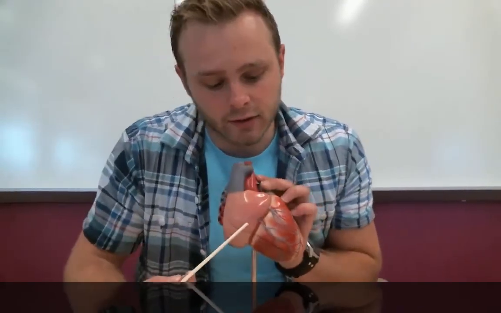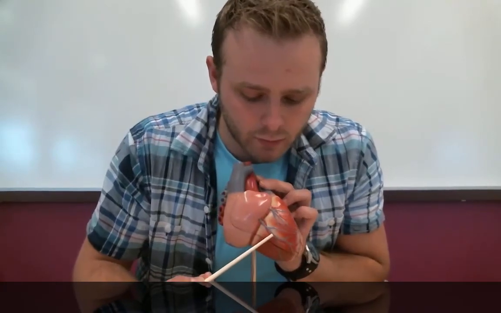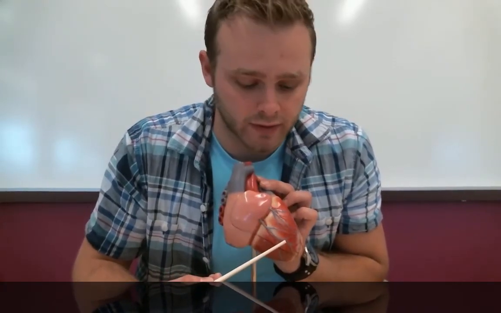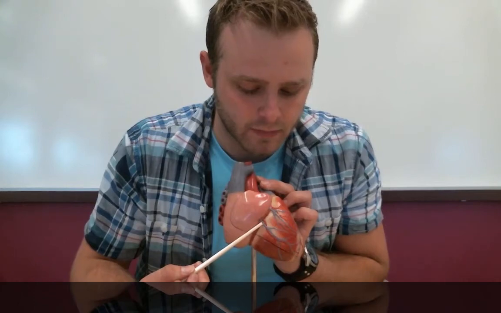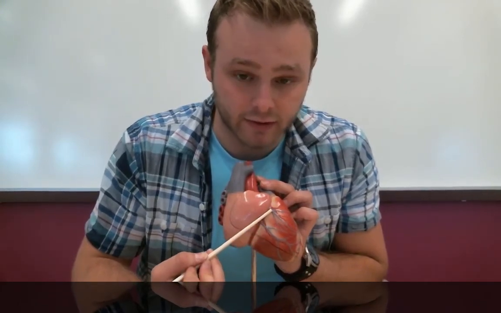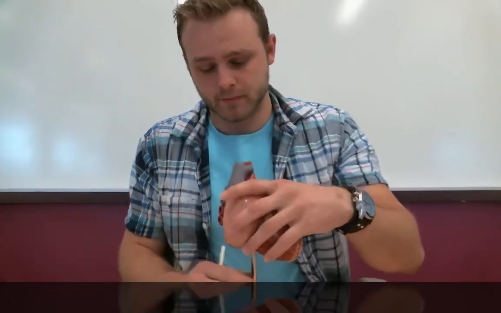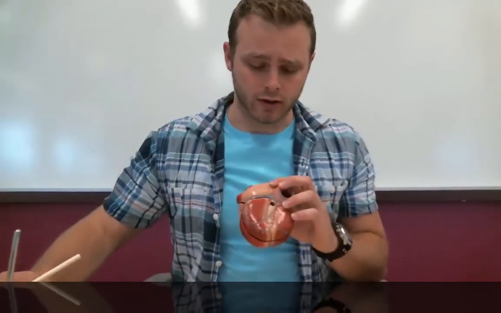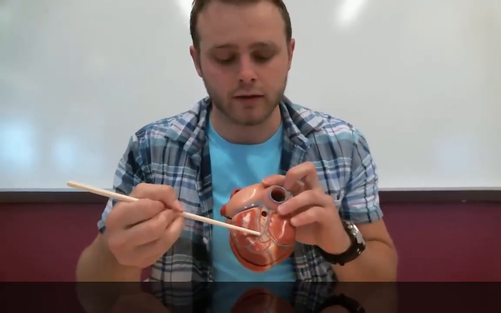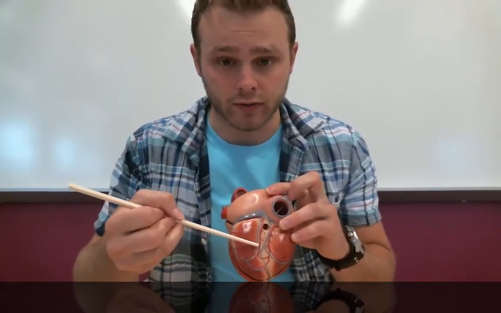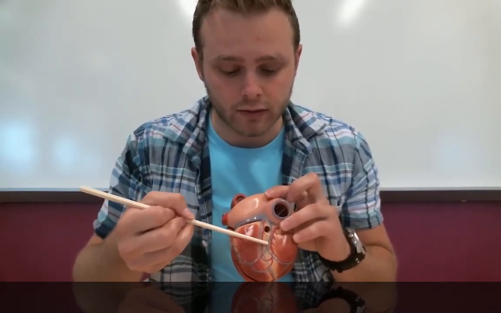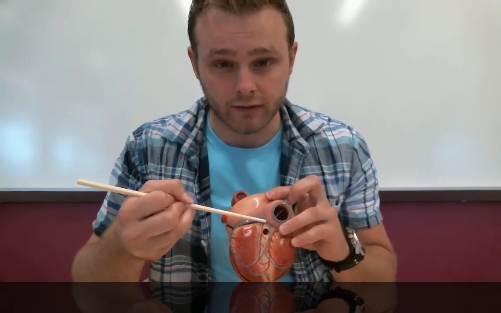Do not confuse this with the anterior cardiac vein. It's very easy to do because this is on the anterior, so I understand that. But the anterior cardiac vein is going to be this blue vein right here. We then have the small cardiac vein just above that. And then in the very back, going along the posterior interventricular sulcus, we see the middle cardiac vein.